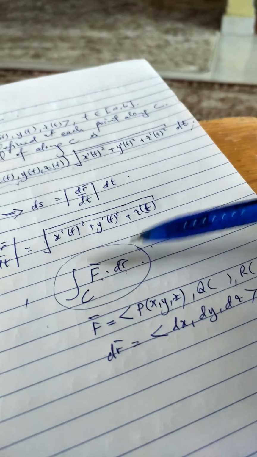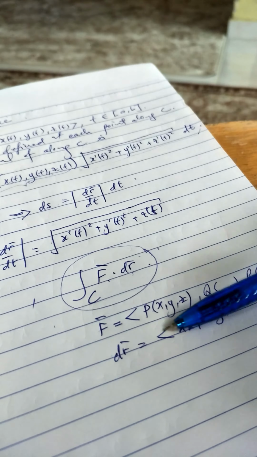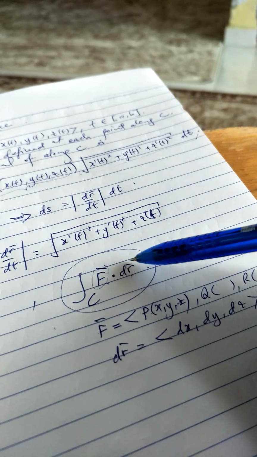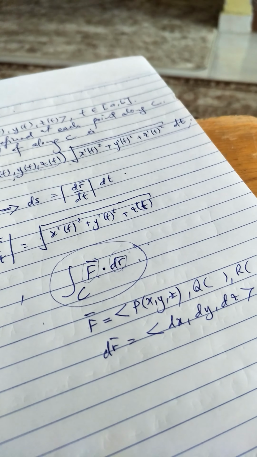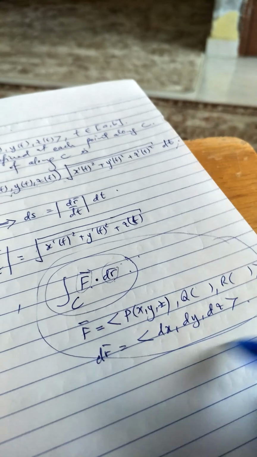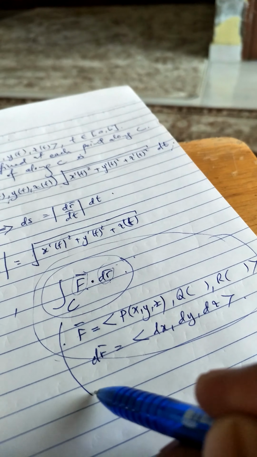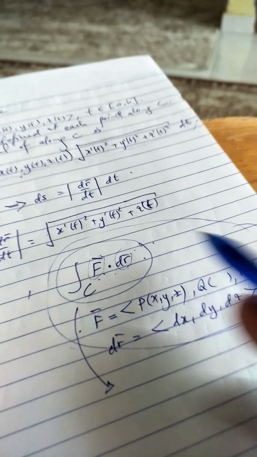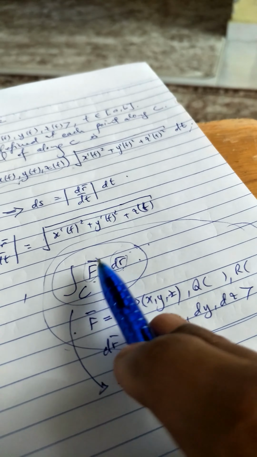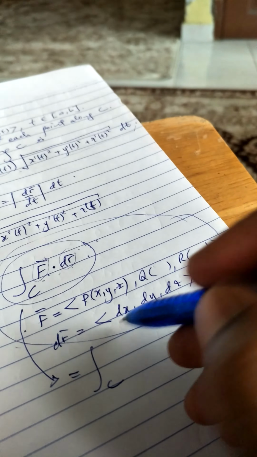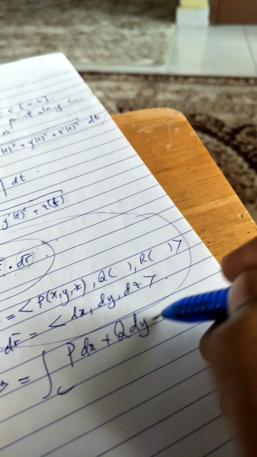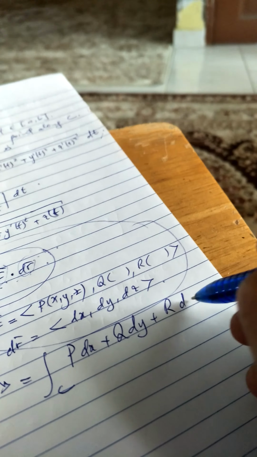So if you can see from this definition, we have a dot product because it involves 2 vectors, f and dr. If you use this definition, f dot dr is actually the integral over C of P dx plus Q dy plus R dz.